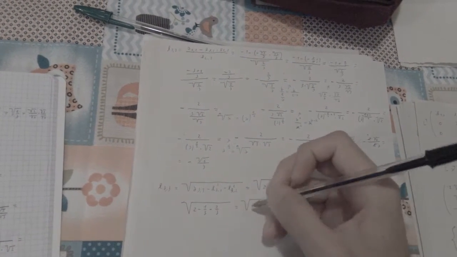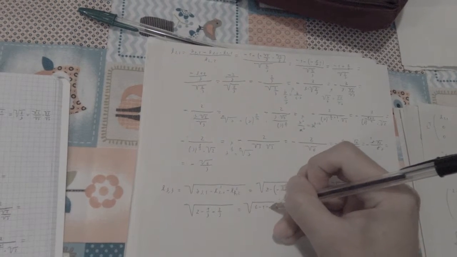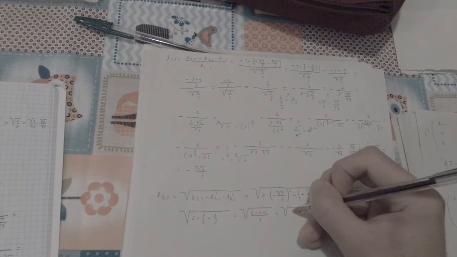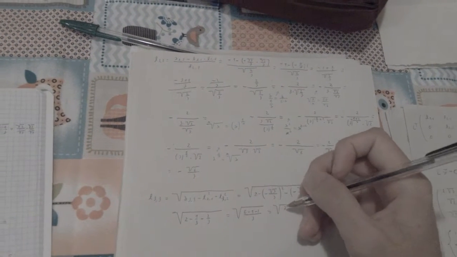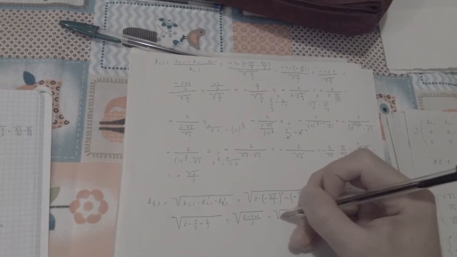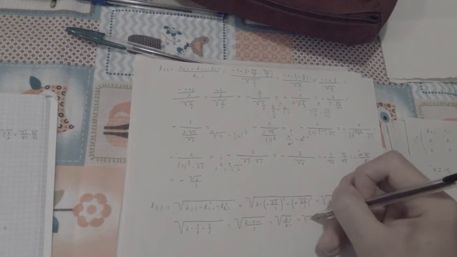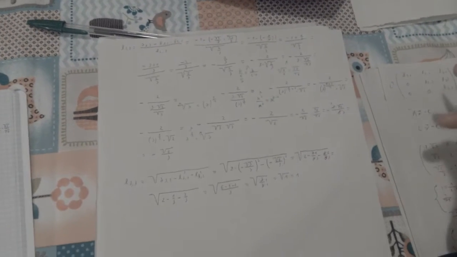So I get 6 minus 1 minus 2, everything over 3, and therefore I get 3 over 3, which actually gives me 1, so the square root of 1, which is 1.